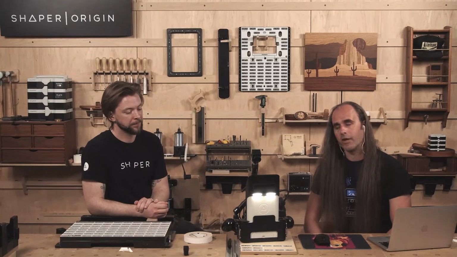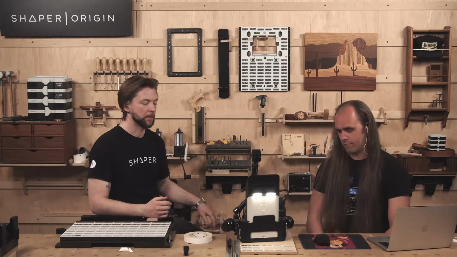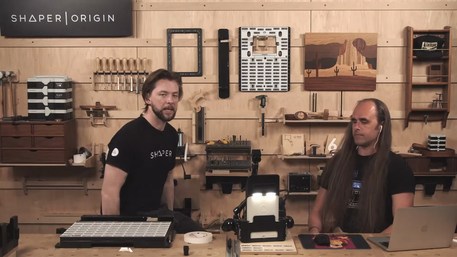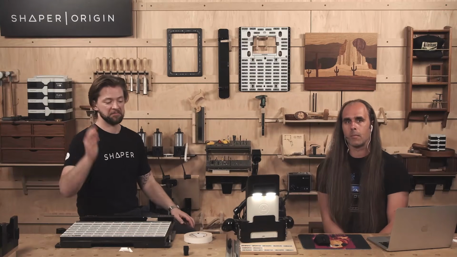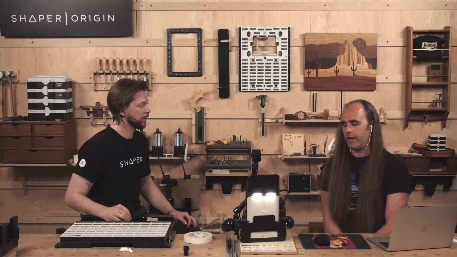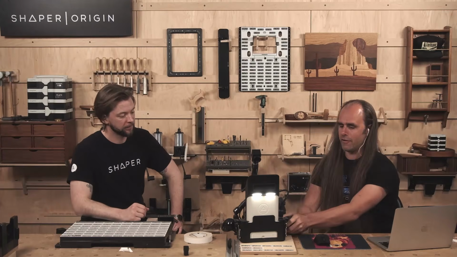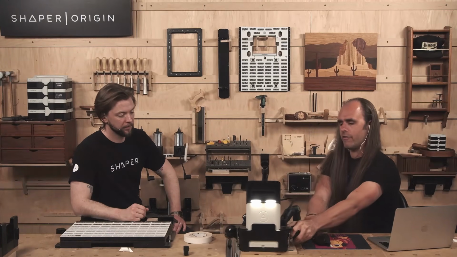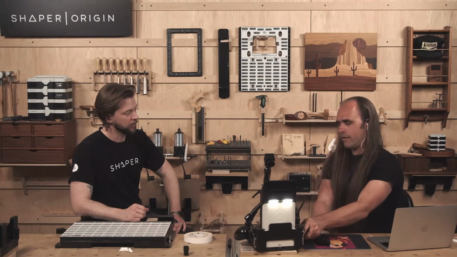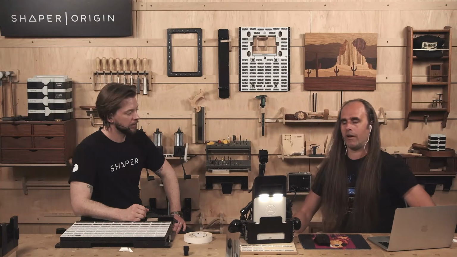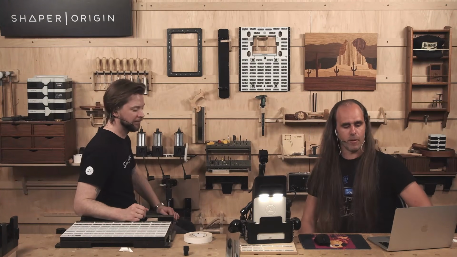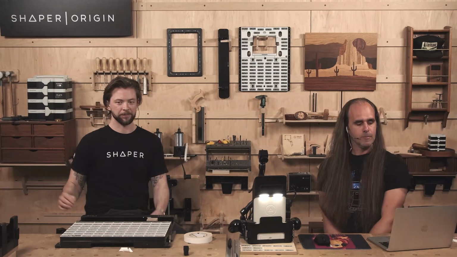As far as tape peeling up, that won't be an issue as long as your material is relatively dust-free. Another good little tip is running Origin over the base of your tape after you've applied it. Gives it a good little extra burnish. Yeah, a little bit.